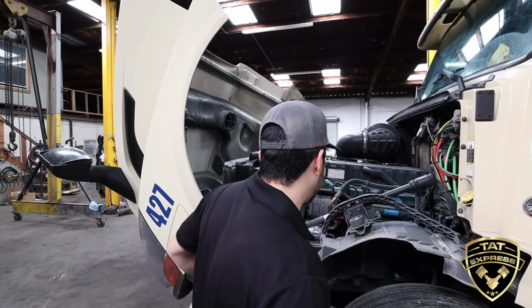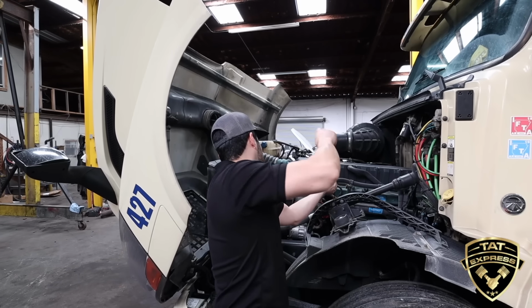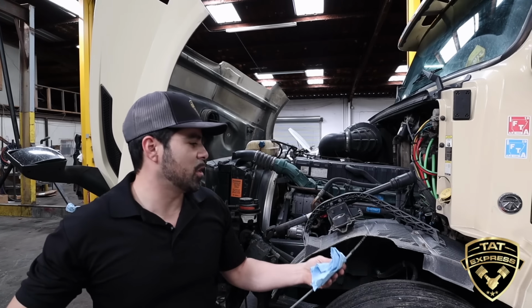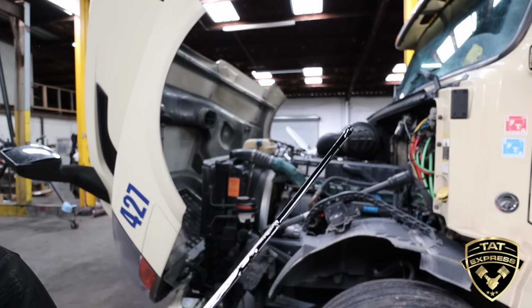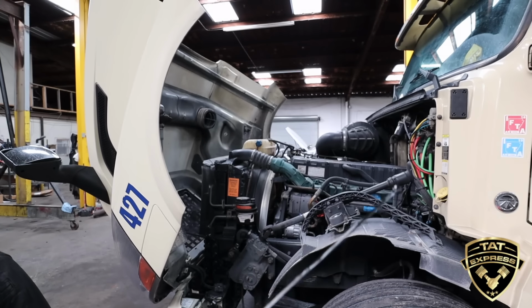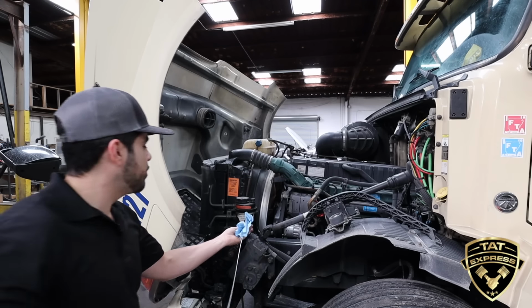So when I pull the dipstick, what I'm looking for is, when oil and coolant mix, it's gonna make a milky substance. It's gonna look real milky, like chocolate milk. As you can see, that's pretty dark. So for coolant to be going into the oil, I'm gonna go ahead and say that's not going there. So we're gonna keep on moving.